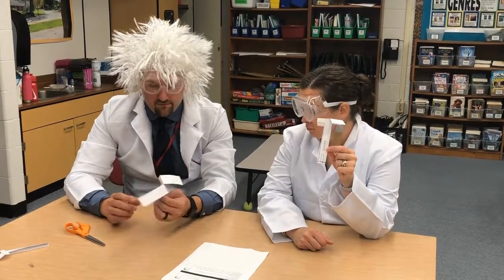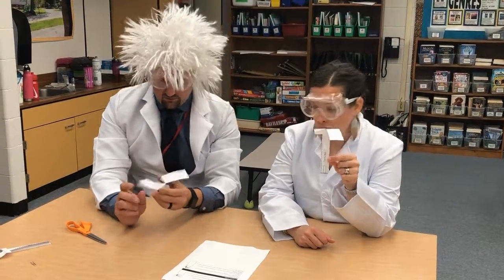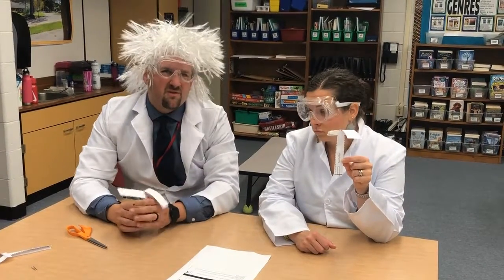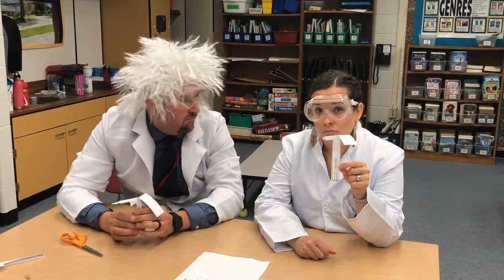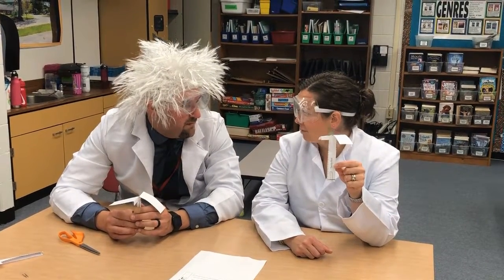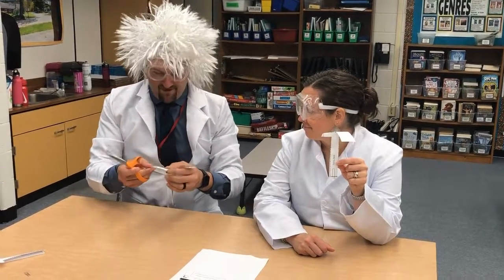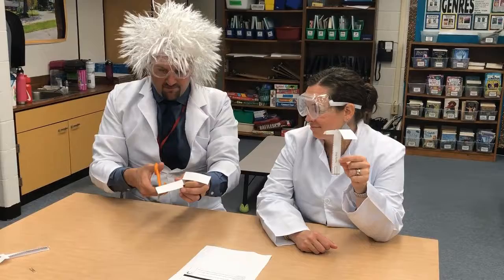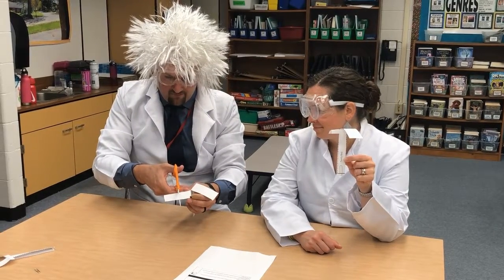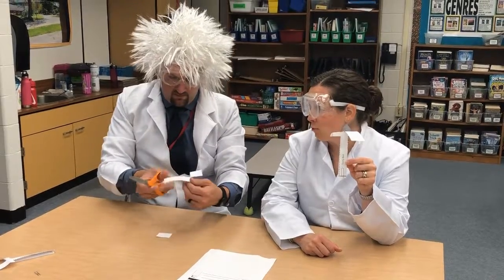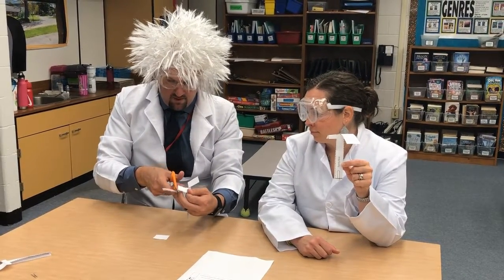So for this experiment, you're going to cut the wings shorter. Talk to your partner. What do you think would happen if you cut the wings shorter? What would happen? I'm not sure. Well, I do have a guess, but I don't want to give it away. So if you look here, here's my wings. I'm going to cut each wing in half, 2 equal parts, straight down the middle.